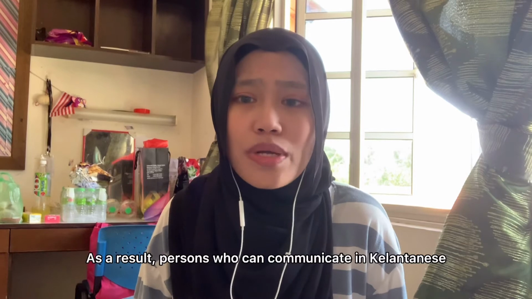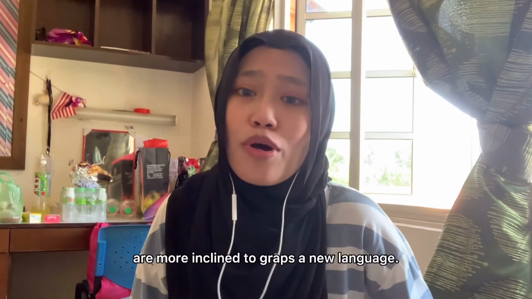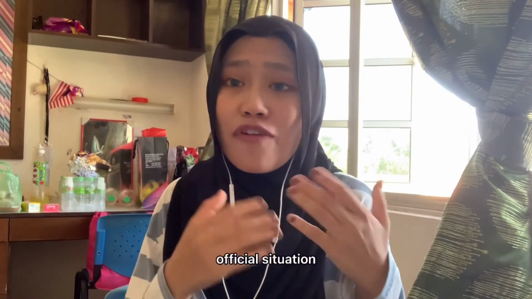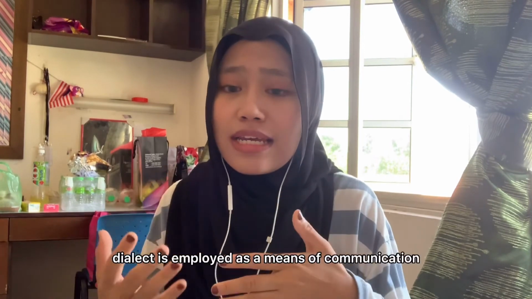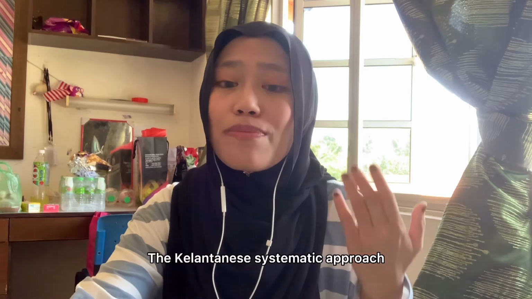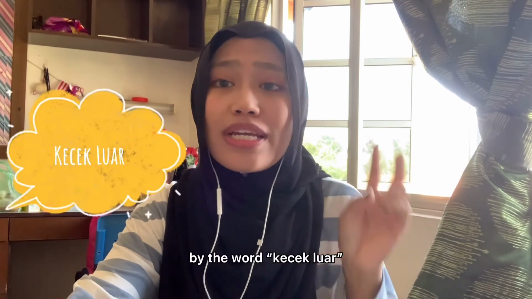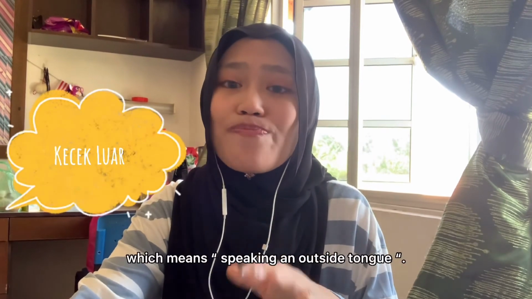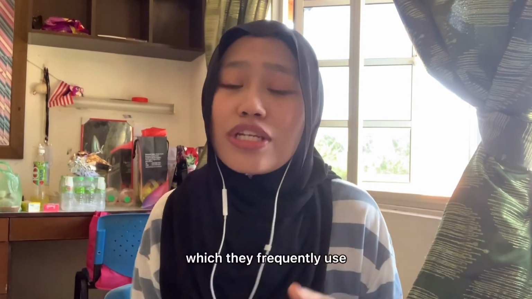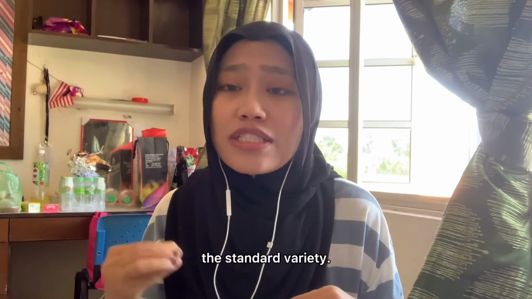As a result, persons who can communicate in the Kelantanese dialect rather than English or Malay are more inclined to grasp a new language. Even in public and official situations, the Kelantanese dialect is employed as a means of communication. The Kelantanese systematic approach to their dialect is exemplified by the phrase kecek luar, which means speaking with an outside tongue, which they frequently use to refer to the act of speaking the standard variety.